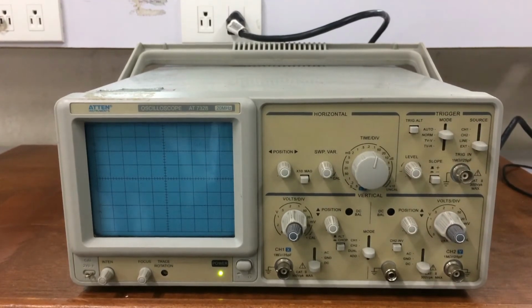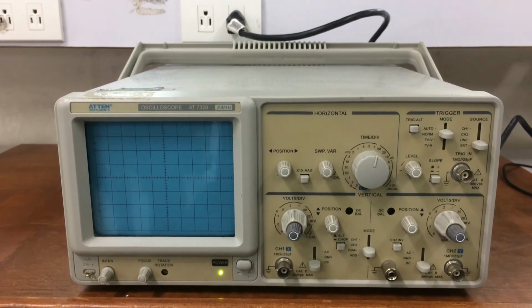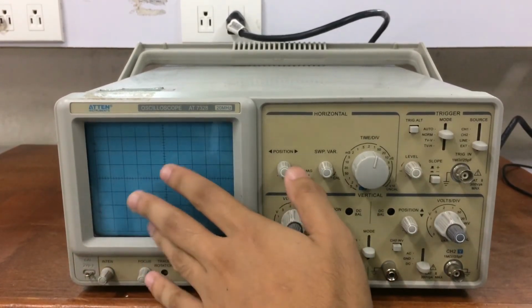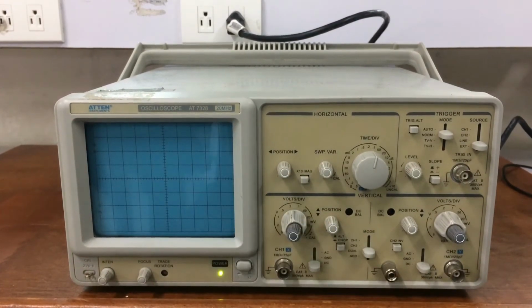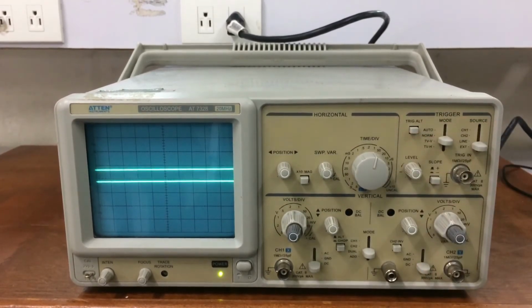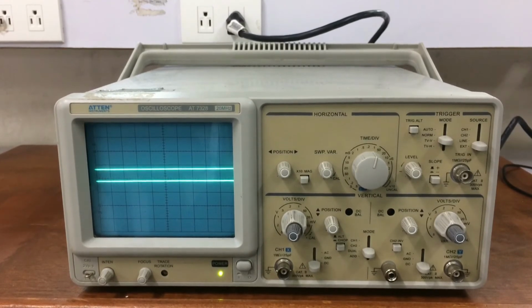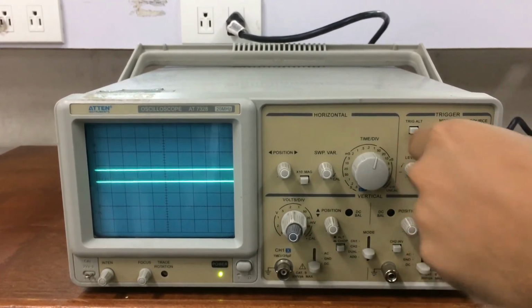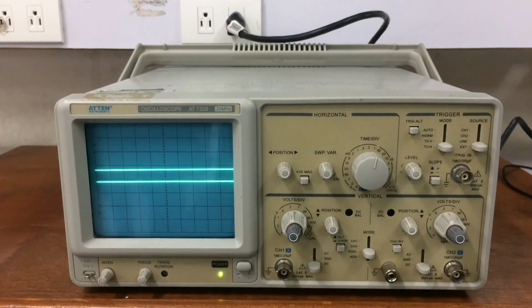Next is the norm. When no triggering signal is applied, sweep is in a ready state and the trace is blanked out, used primarily for observation of signal less than 25 Hz. So as you can see, there's no result in norm. Next is the TV-V. This setting is used when observing the entire vertical picture of the television signal. Next is the TV-H. This setting is used when observing the entire horizontal picture of the television signal.